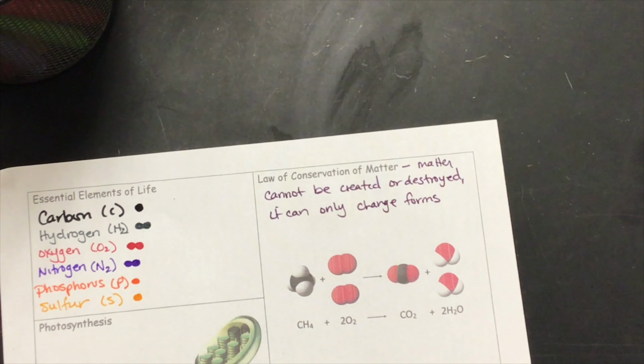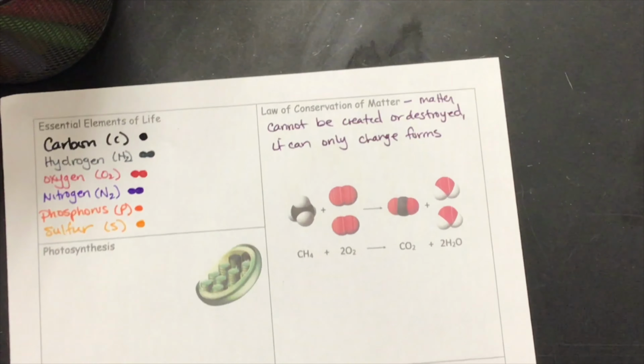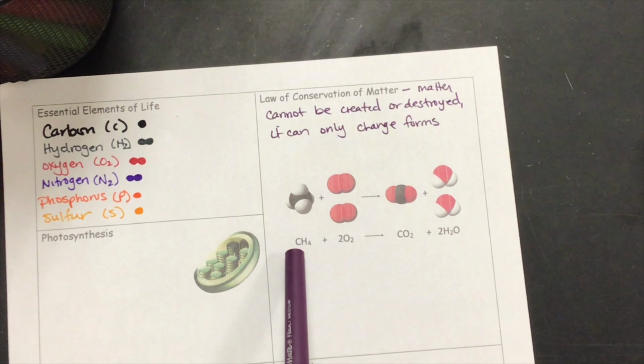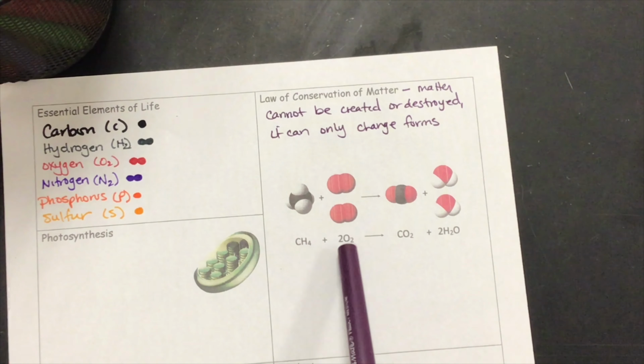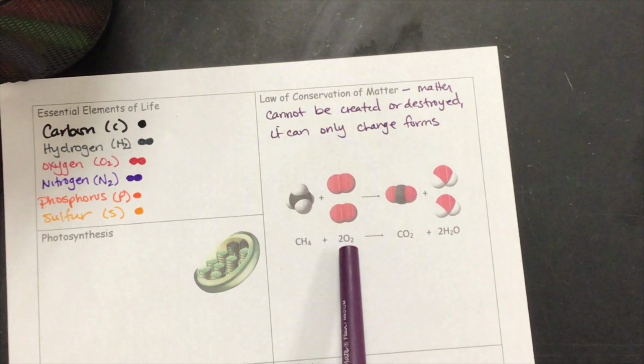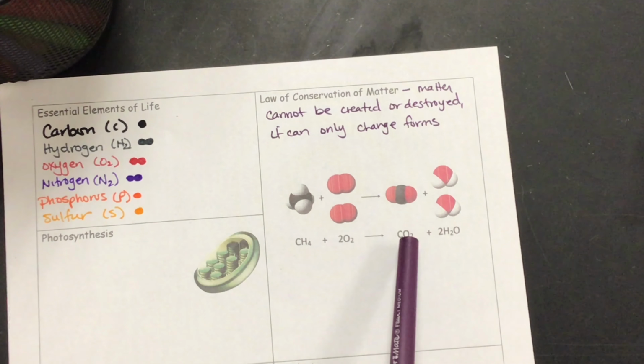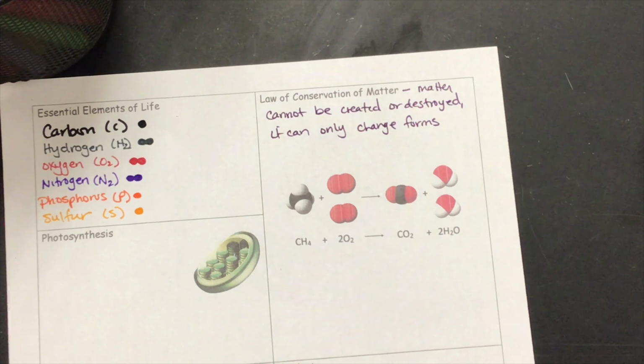All right. So if we look here, we have represented a chemical reaction. CH4 is methane, plus oxygen. We burn it, because methane is a natural gas that we can burn, to make carbon dioxide and water. The law of conservation of matter basically says that the 2 sides need to be equal.